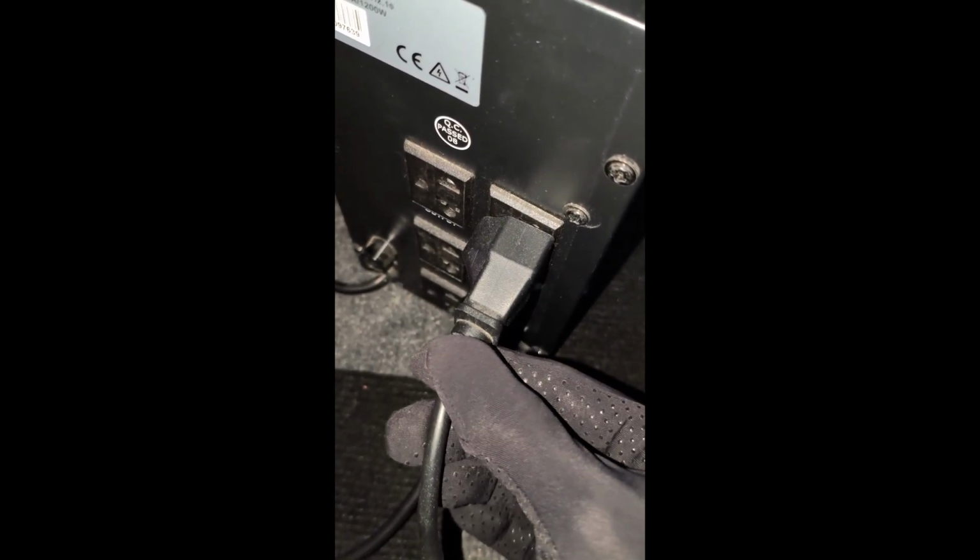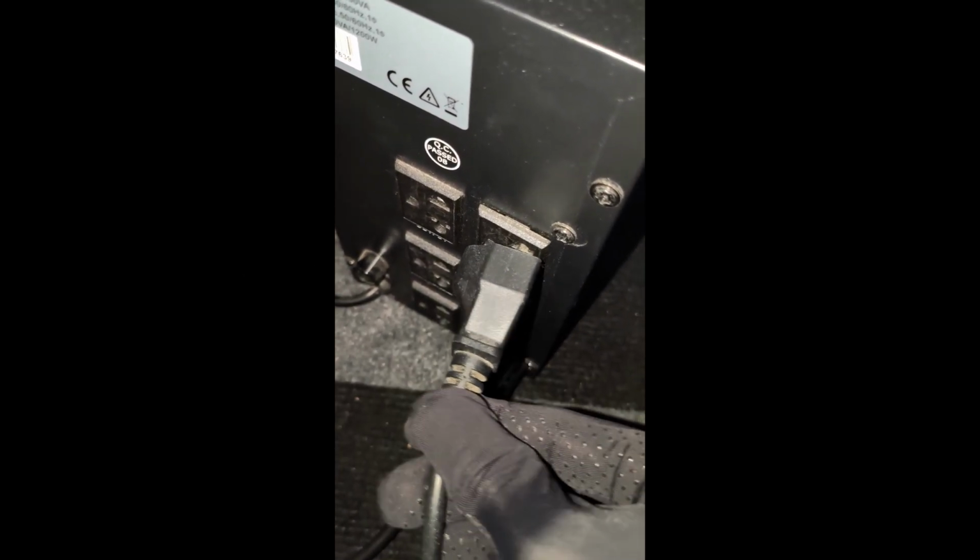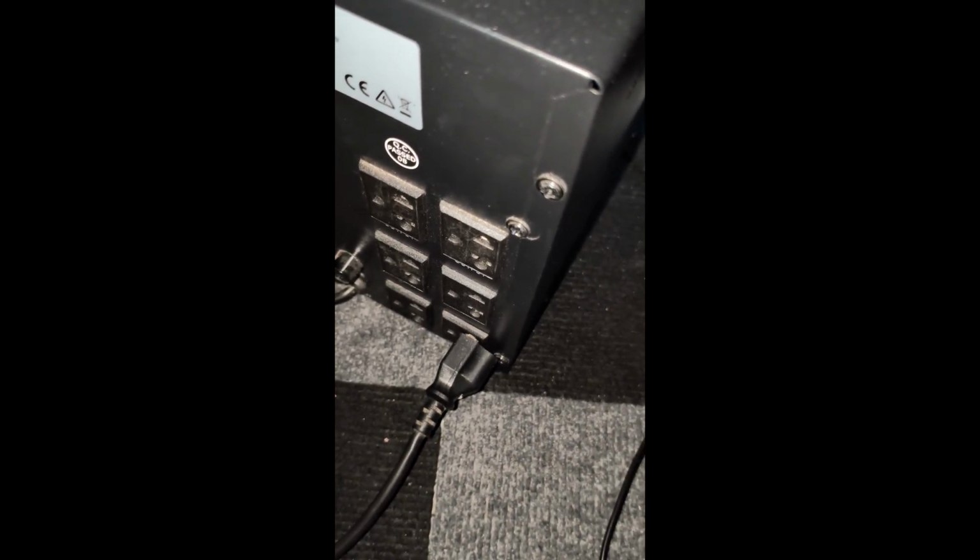Number 4, reset monitor display. Disconnect power outlet cable and press hold power monitor button to 3 to 5 seconds for reset your monitor resolution. That's it. Try power on if it's your monitor got display.